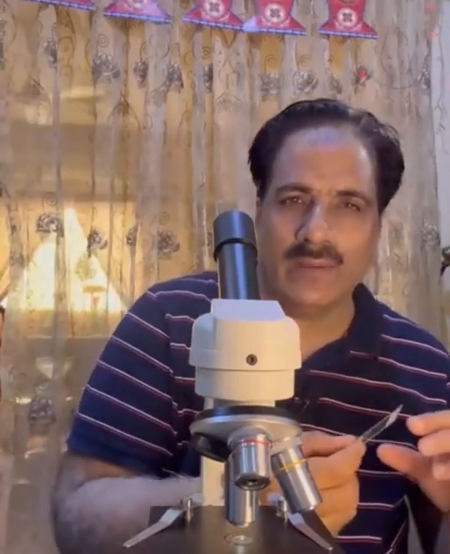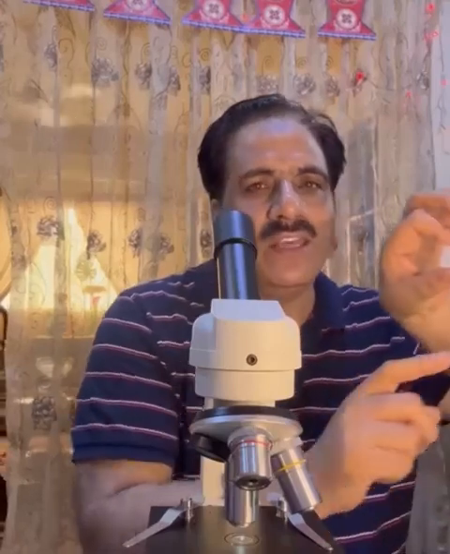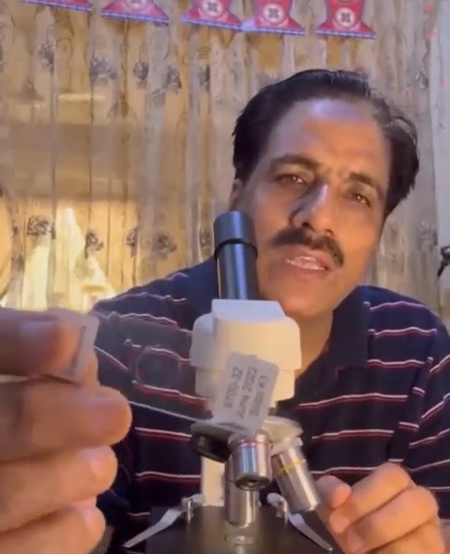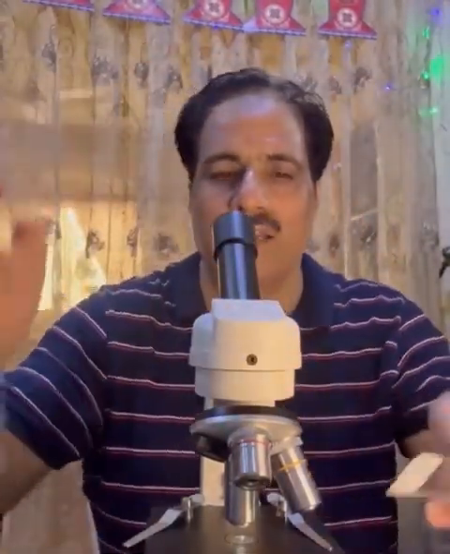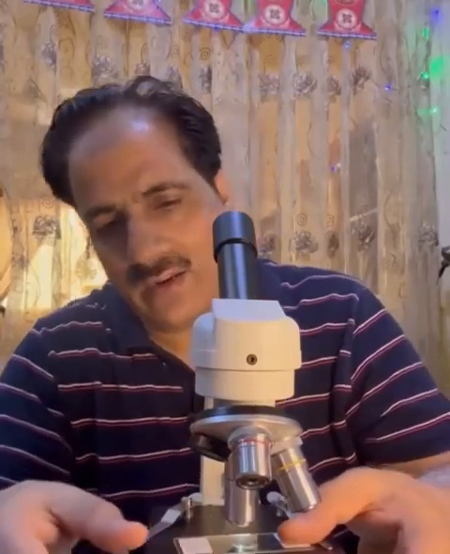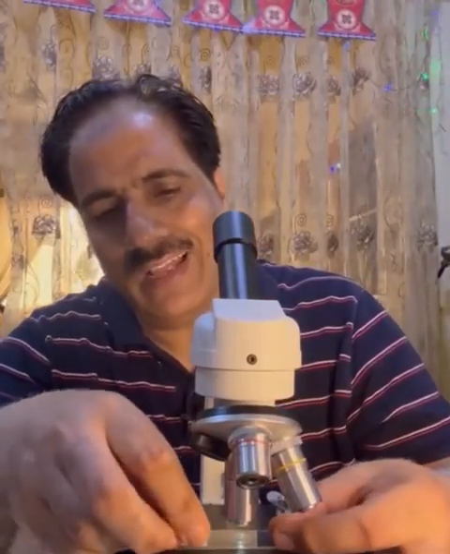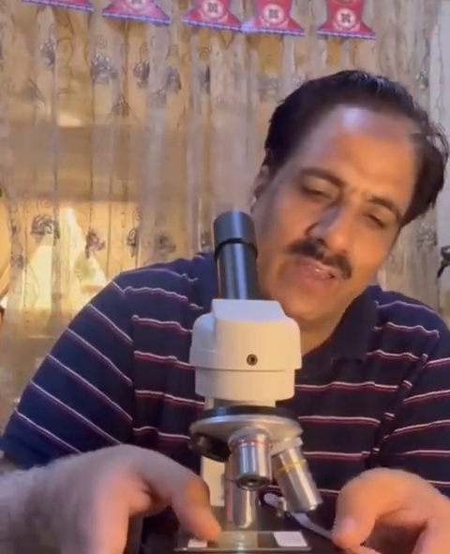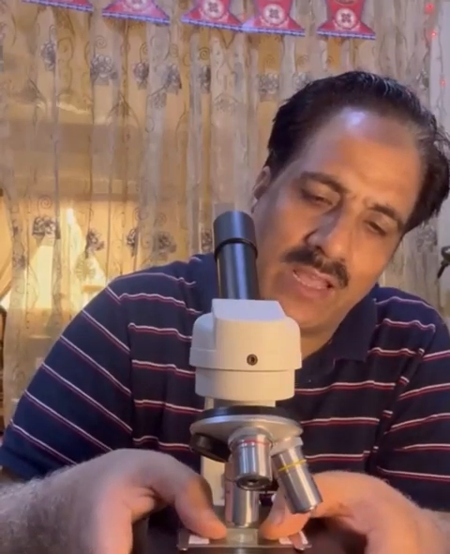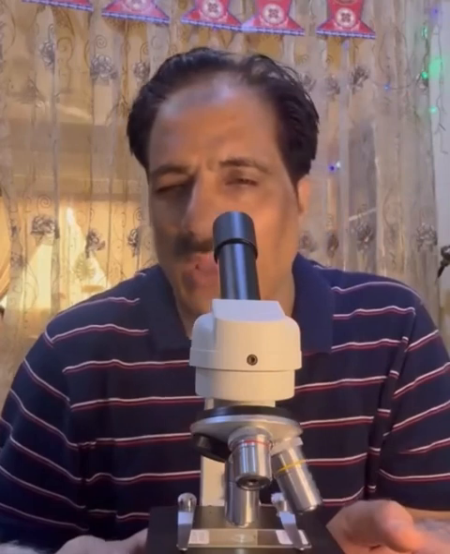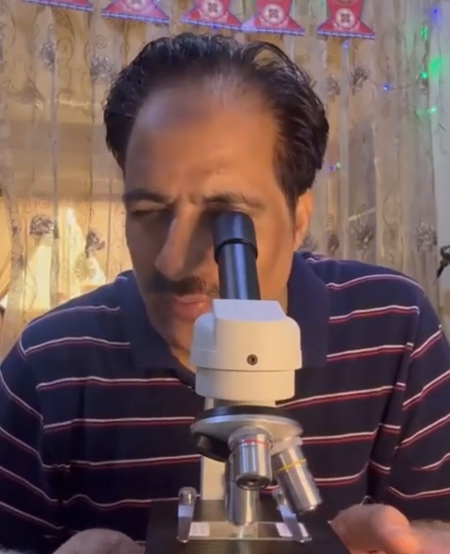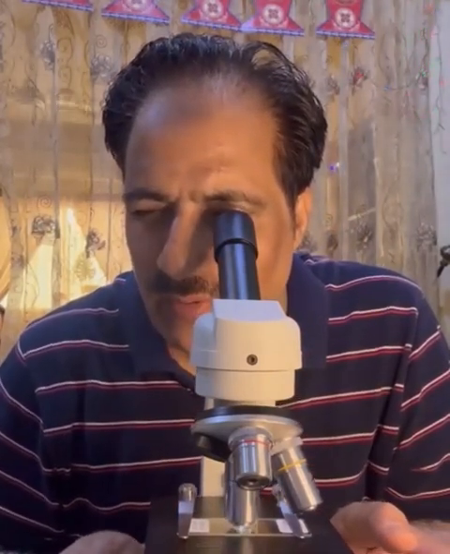What we always do in the assessment, in the slides, is we always see there is a year written on one side of the slide, and we put this year on the right side. This is my right hand, so I will put the year on the right side, and we put the slide in such a way that the specimen is just above the position of the light over here. Then we can move the lens up and down to focus it properly.